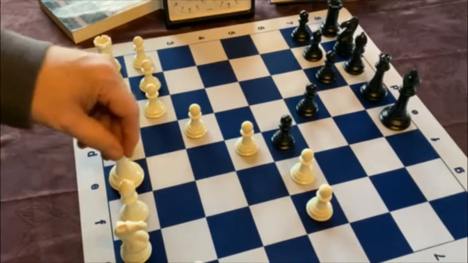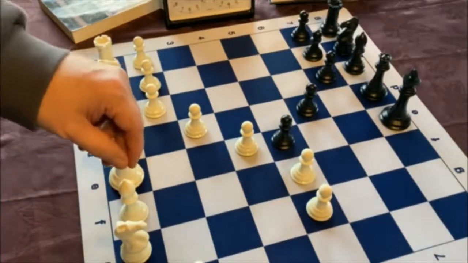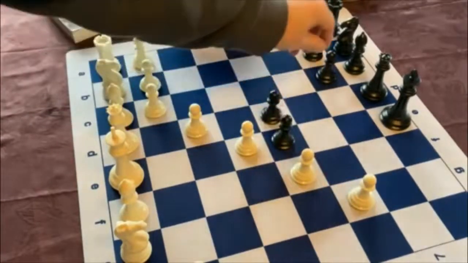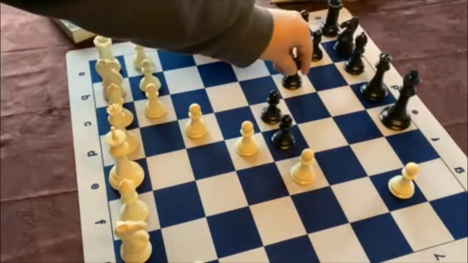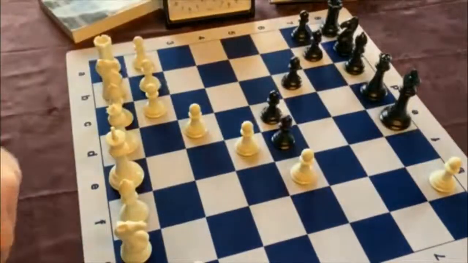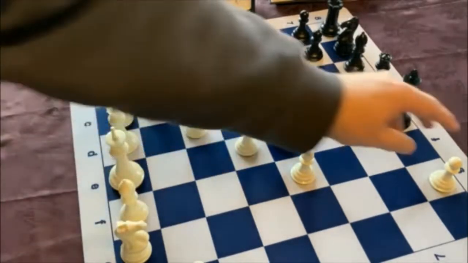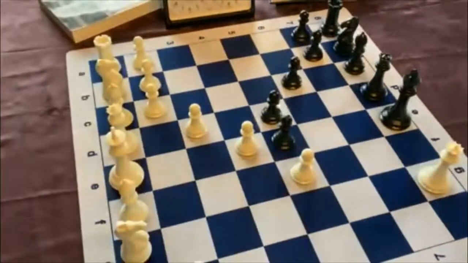One more very important thing you should know about the pawn is if a pawn makes it all the way to the other end of the board, it can promote. Some people call it queening because people usually want a queen, so it can swap out for a queen. And so now you have a queen.